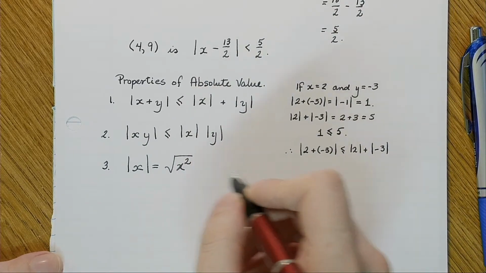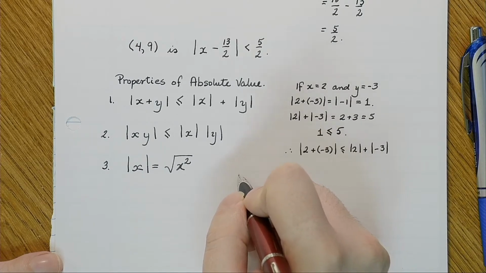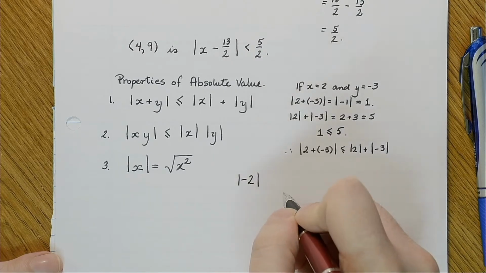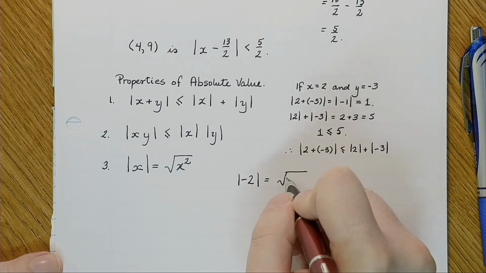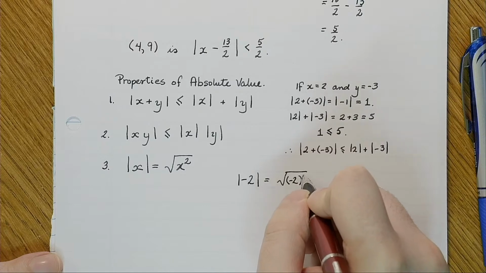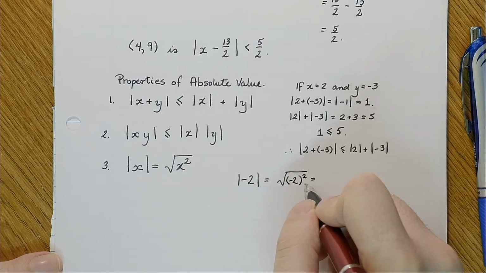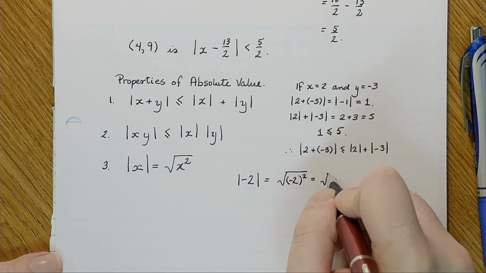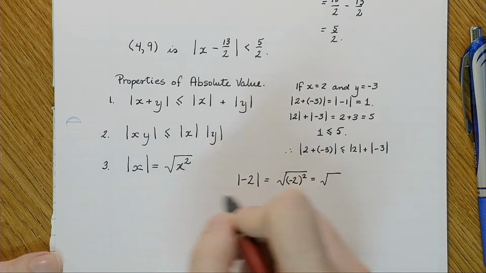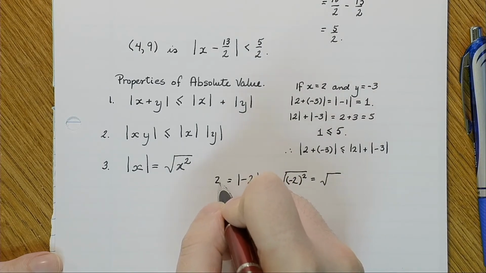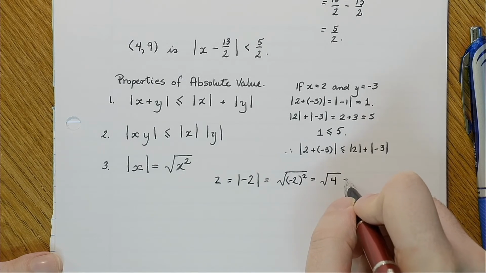And if you were wondering, for instance, if I had minus 2, well then I could say minus 2 squared, all square root. I do the inside, so that is equal to 4 square root, so the square root of 4, which is still 2.